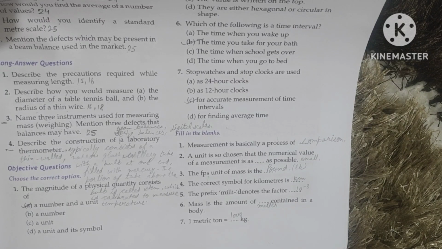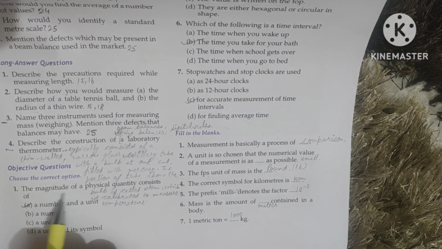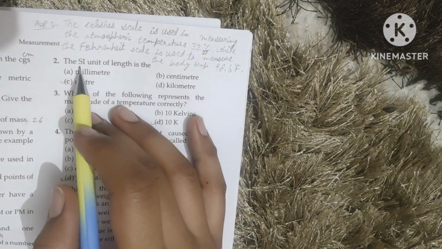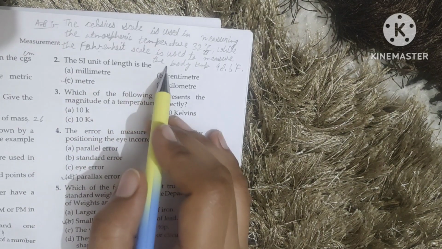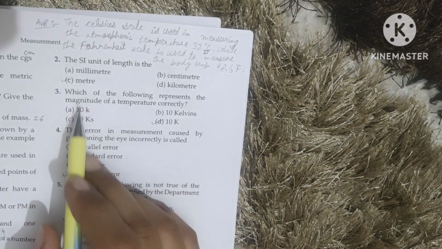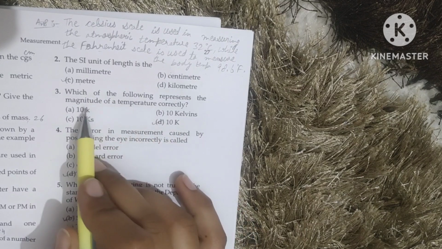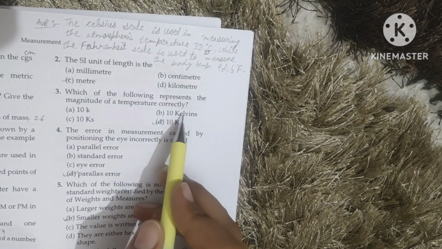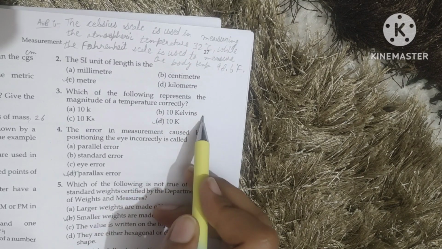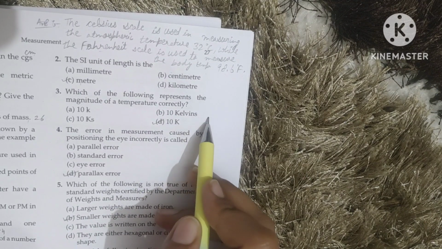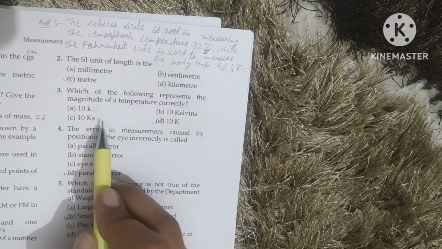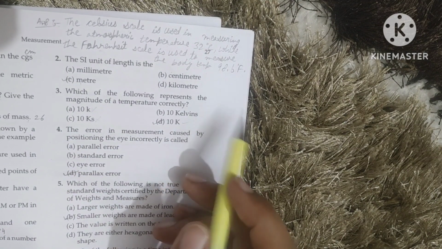Come to the objective type questions. First is, the magnitude of a physical quantity consists of a number and a unit. This is the right option. Second MCQ: the SI unit of length is meter. Third one: which of the following represents the magnitude of the temperature correctly? It is 10 capital K, because here the name of the scientist, first letter not capital, not possible; symbol small, not possible; symbol with the plural, not possible. So only D is the correct one.